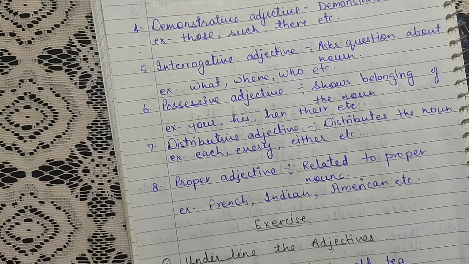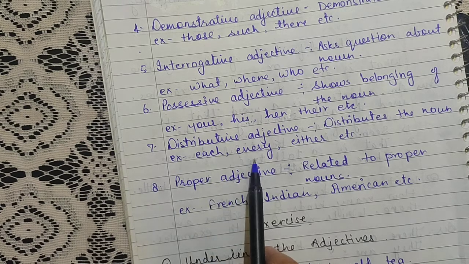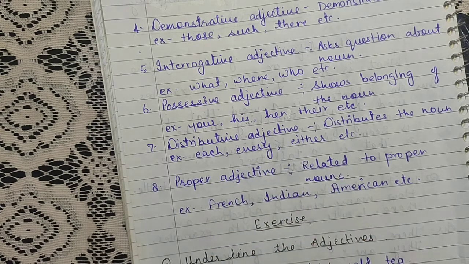Class is a group where each is describing that we are talking about every single child, every single person, every individual. So each, every, either will describe a noun and be your distributive adjective.